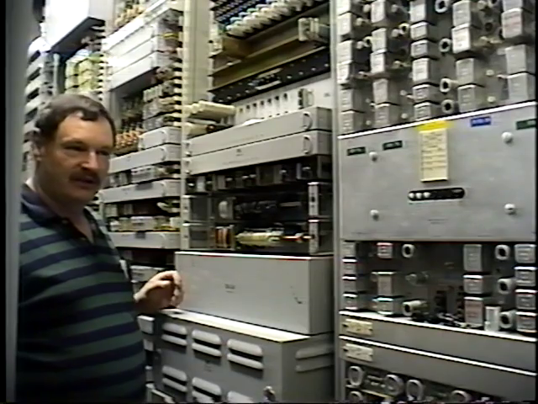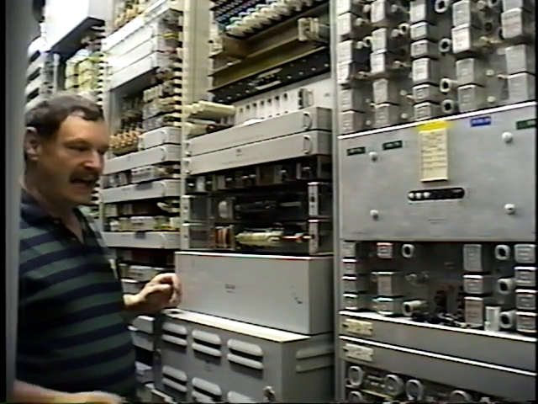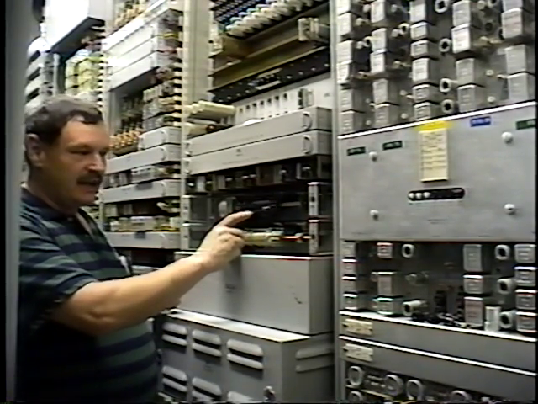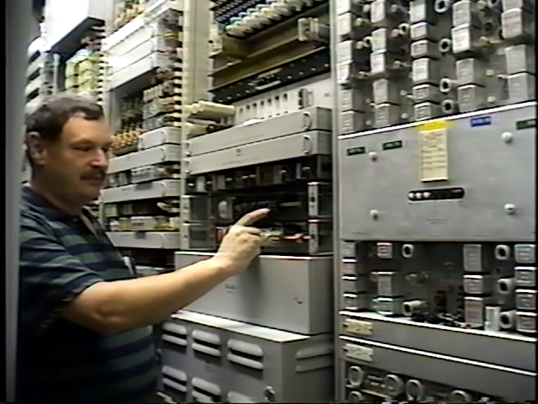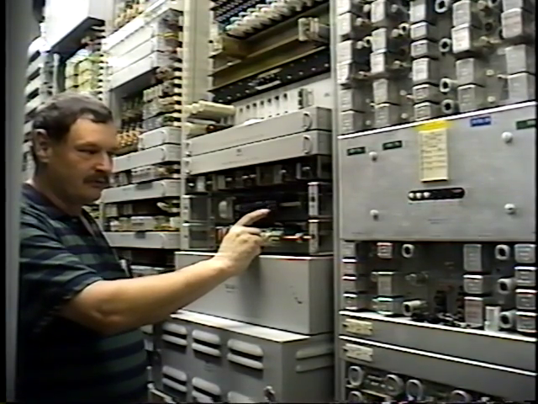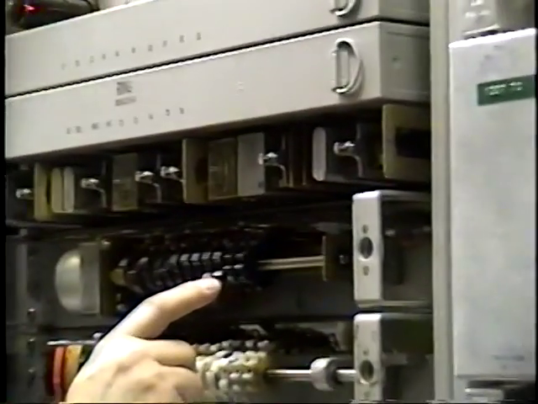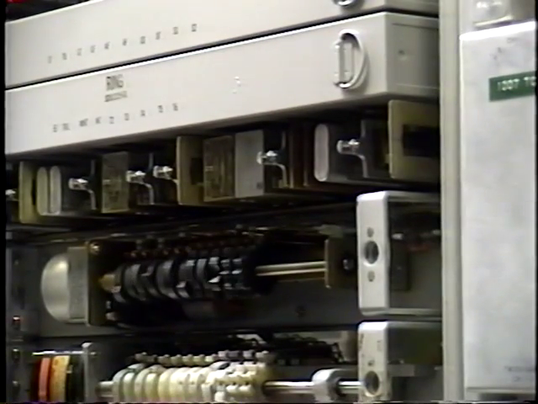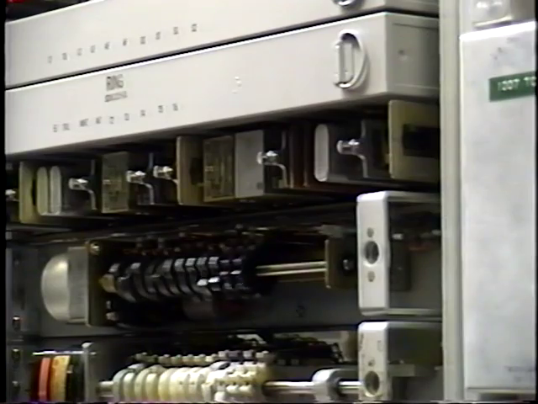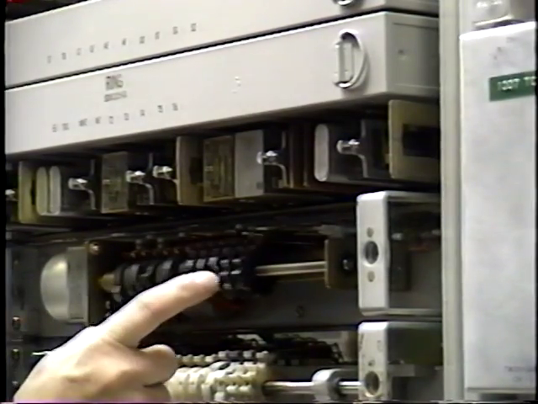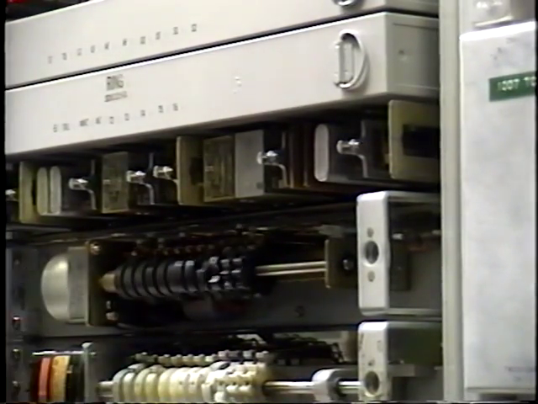Well, they take the same tone in a step-by-step office and send it through an interrupter to give you 120 IPM fast busy tone, which would be called an all circuits busy tone, or a slow busy tone, which is telling you that the line you called is, of course, in use. So they take a continuous tone and they interrupt it depending on what we want.